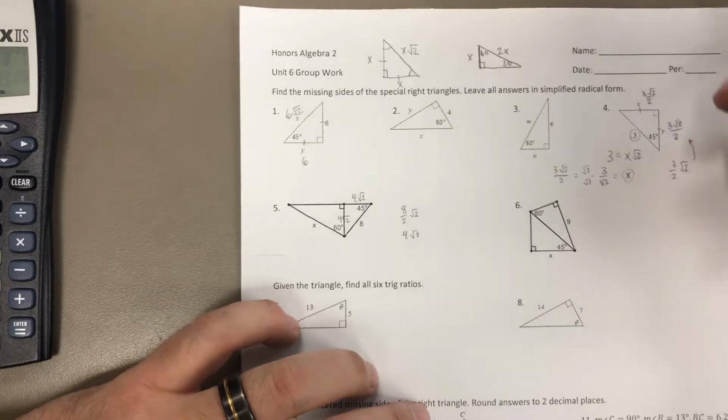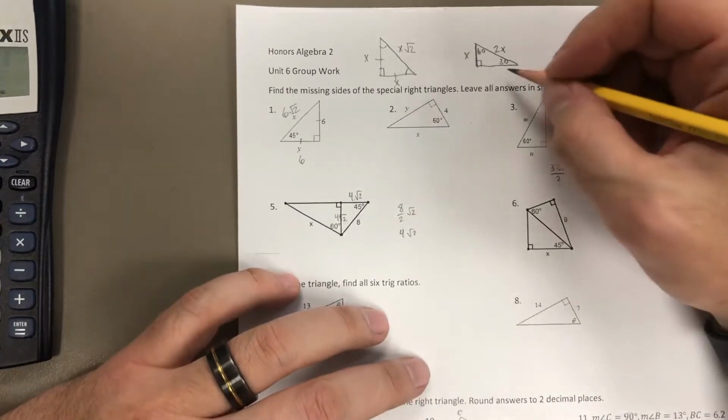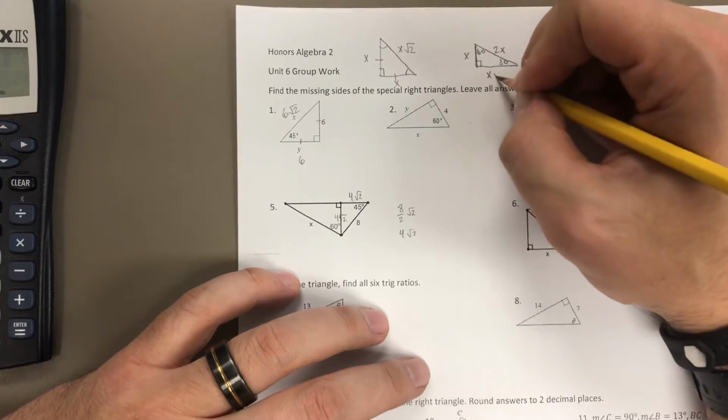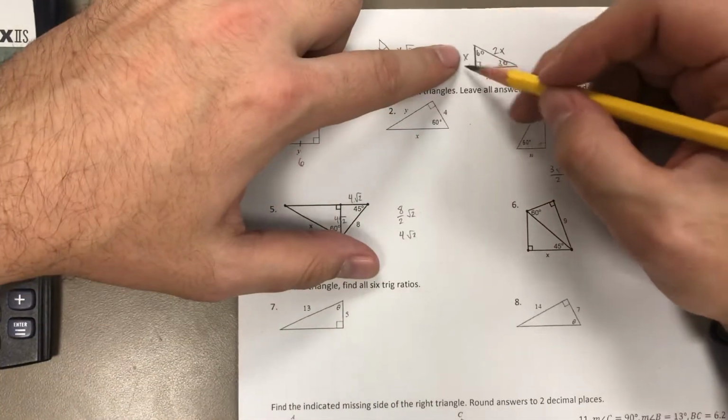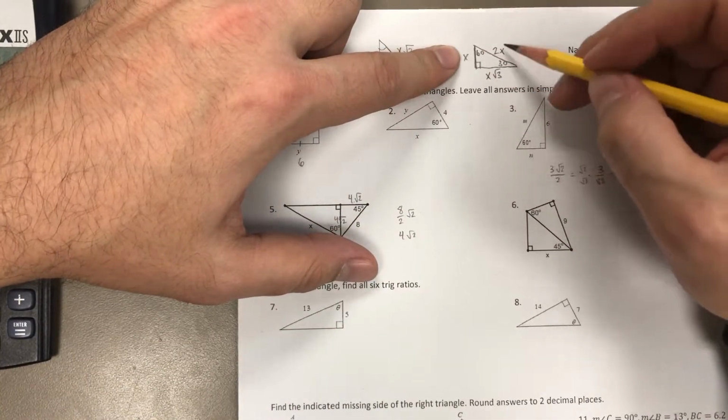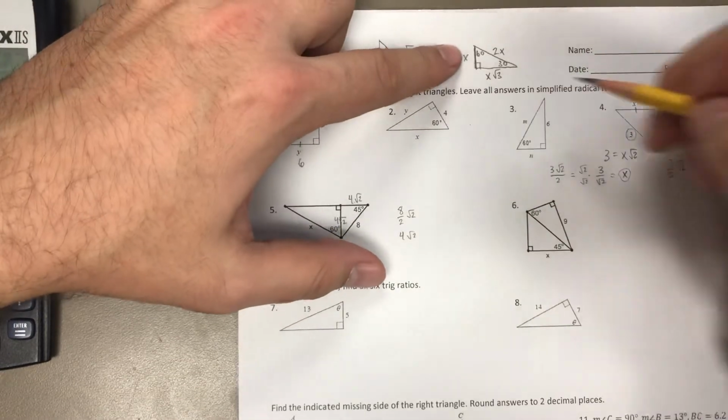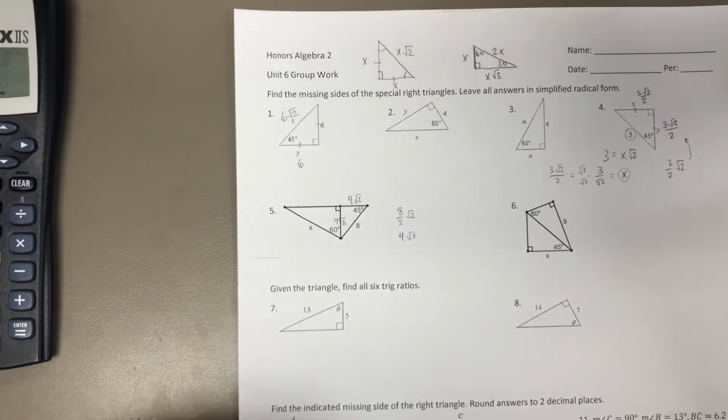And if I use Pythagorean Theorem to solve for this last side length, I get x times the square root of 3. So whatever this value is, x, then I know the other two sides are going to be 2x and x times the square root of 3.